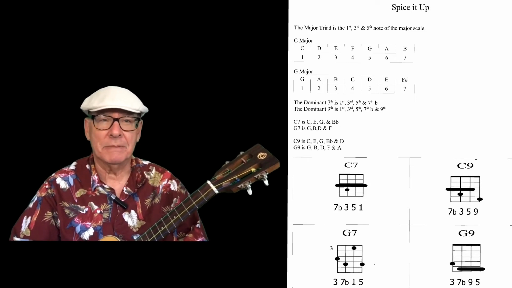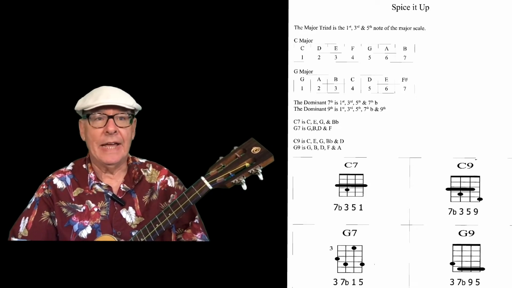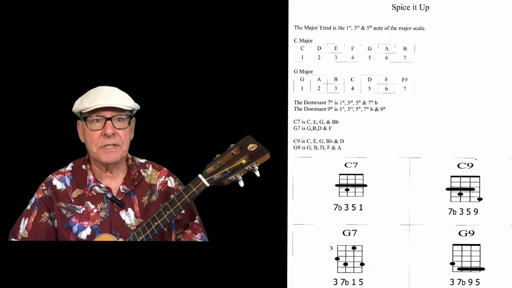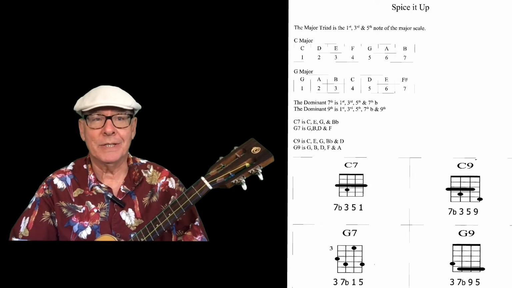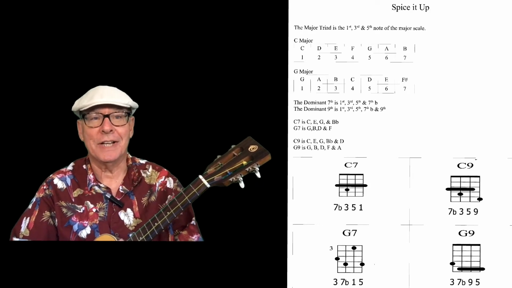A lot of times it's in the melody, it's implied, and if you're playing in a group and everybody else is playing a seventh, dominant seventh, they've got the root covered. You're going to be doing the 9. You've got the extra note on top of theirs.